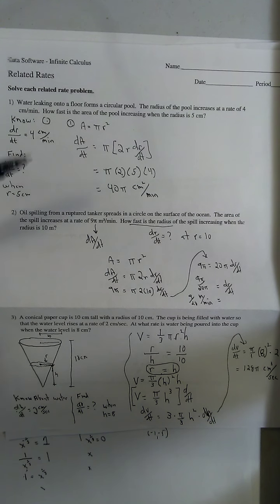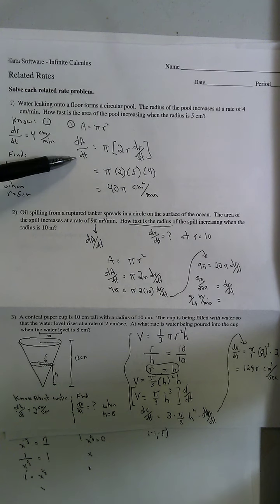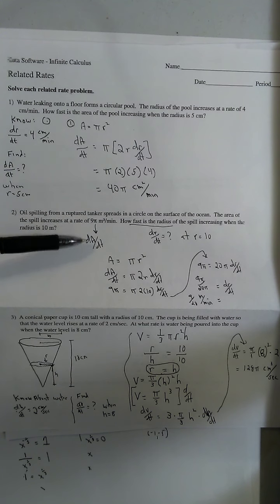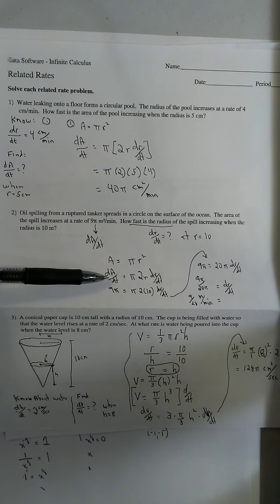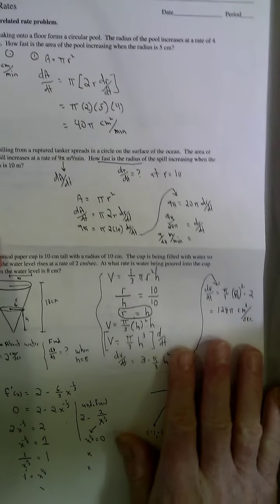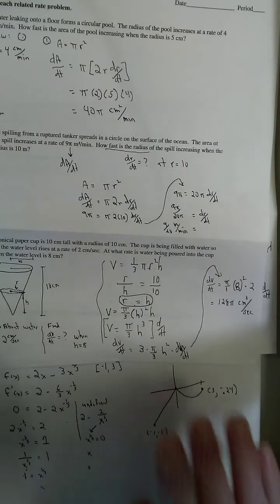All right. Area question. Talked about this a bunch of times. Here's another one. I mean, no big deal. It's just solving for dR/dt instead of having dA/dt with the thing you have to find. Number 3, definitely know how to do.